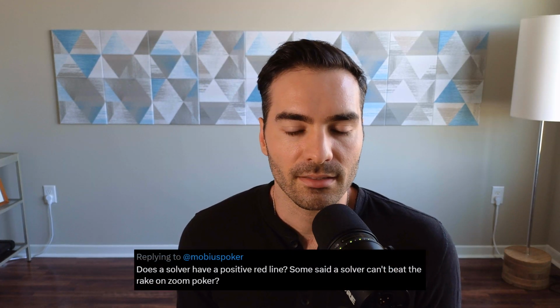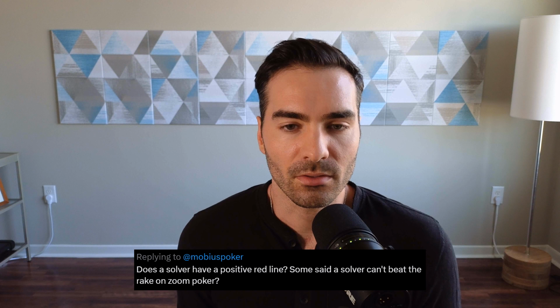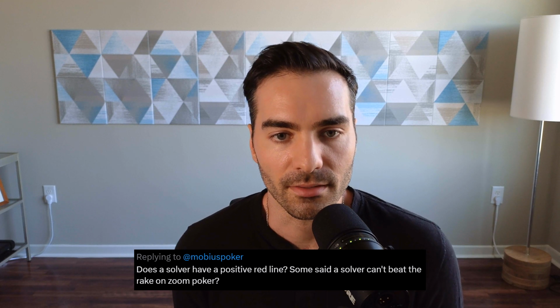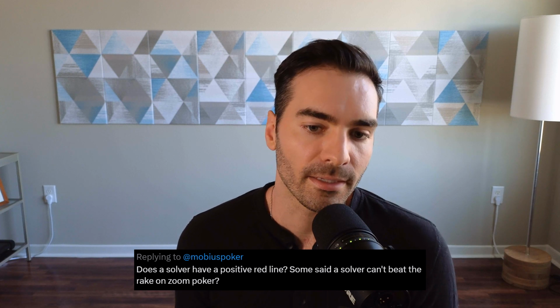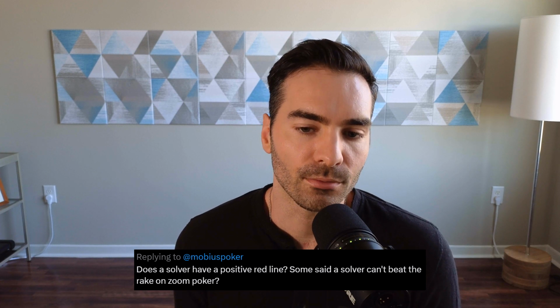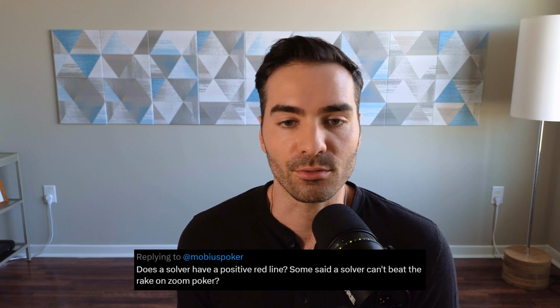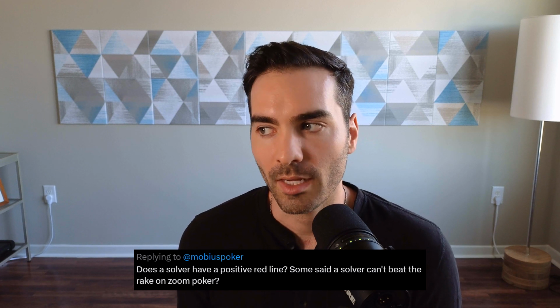Another person said, does a solver have a positive red line? So this is the non-showdown winnings in your graph. If that's higher than 0, then it's a positive red line. Some people said a solver can't beat the rake on Zoom poker. So I think that if you were to put a solver into real games, in most cases, it would probably have a positive red line, if not like neutral or close to that.